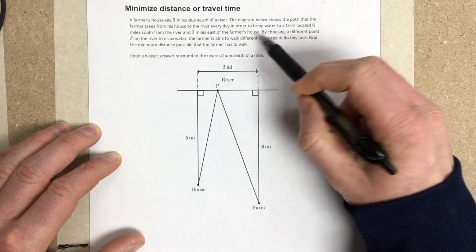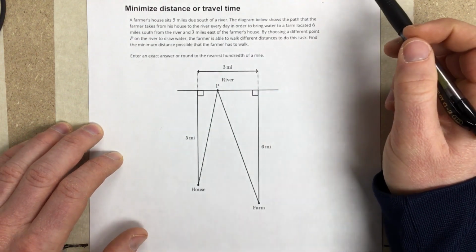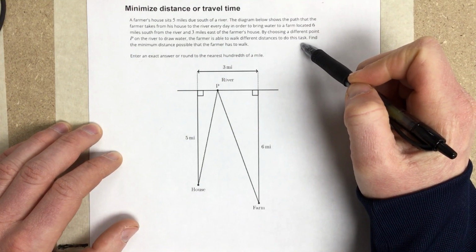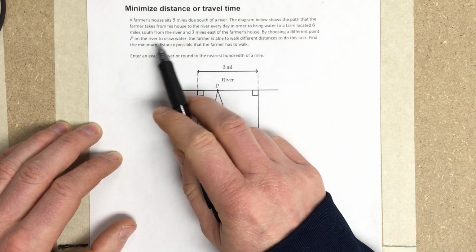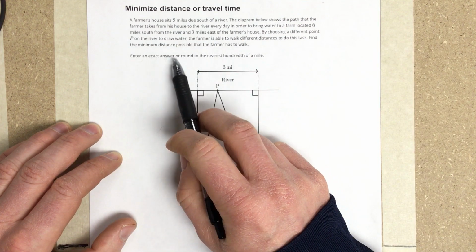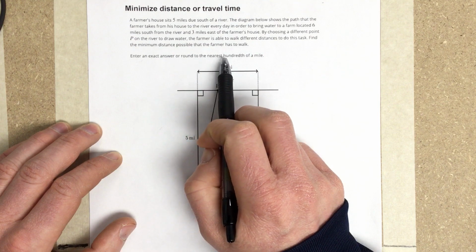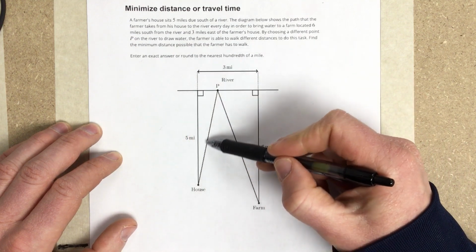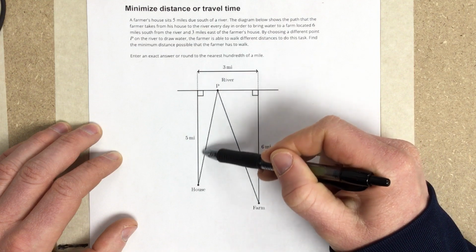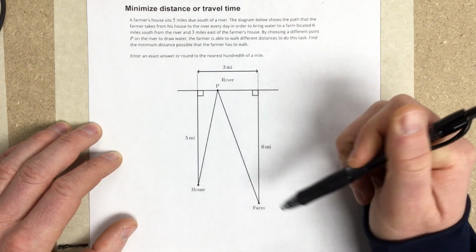It says, by choosing a different point P on the river to draw water, the farmer is able to walk different distances to do this task. Find the minimum distance possible that the farmer has to walk. Enter an exact answer or round to the nearest 100th of a mile. So we want to minimize this distance walked, which means to minimize that, we're going to have to find a distance.